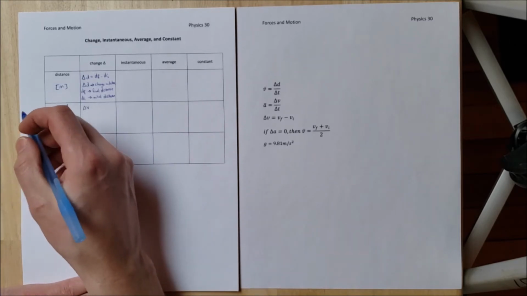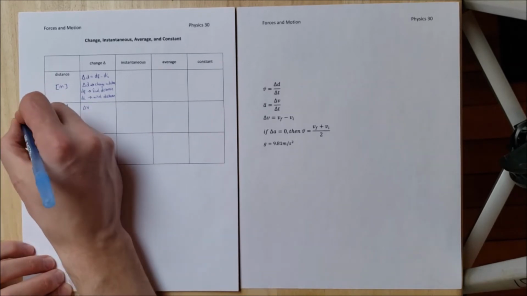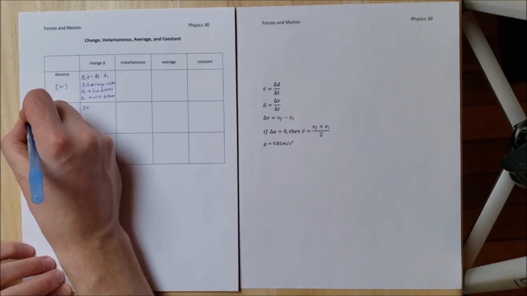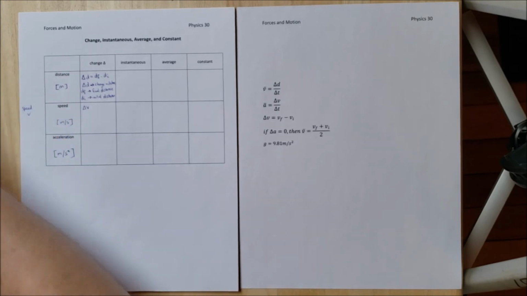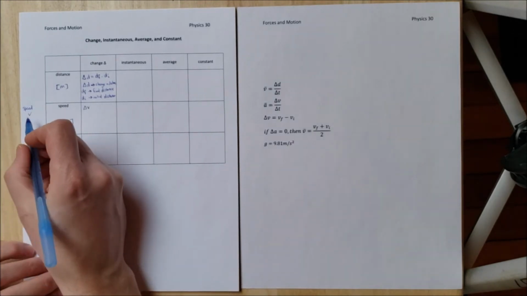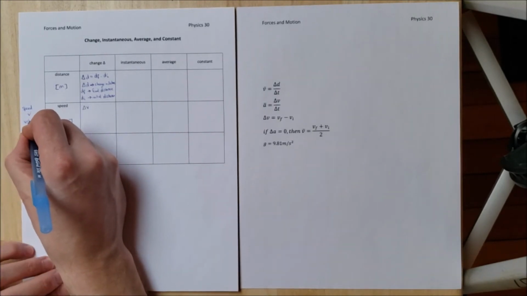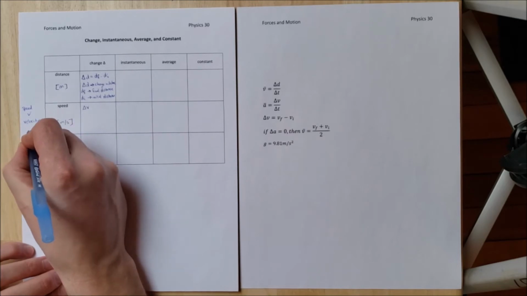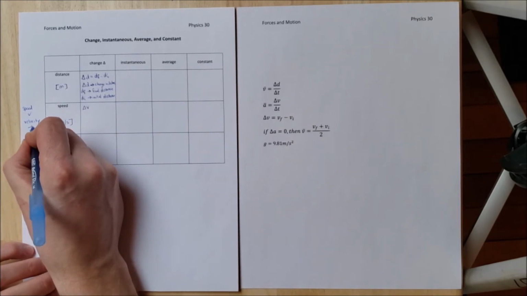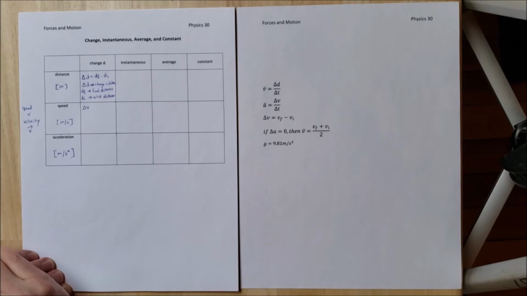So speed, we give it the symbol V, and velocity also has a symbol V, but we often use a little vector arrow above it.